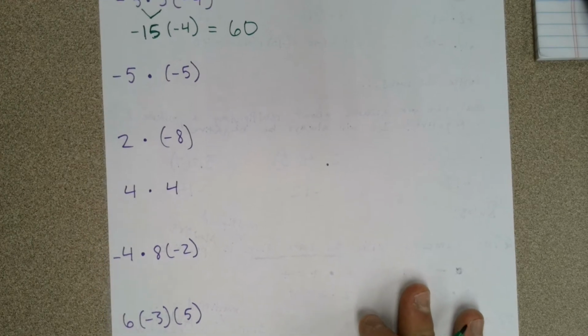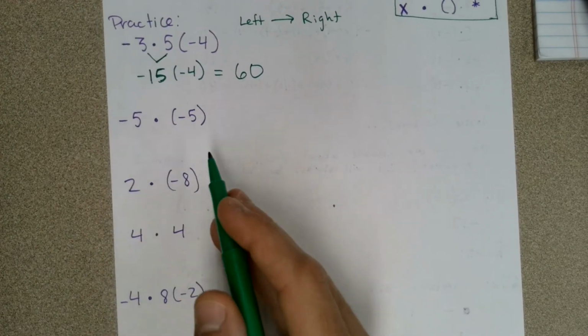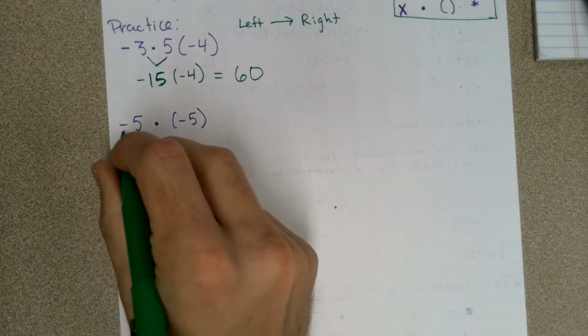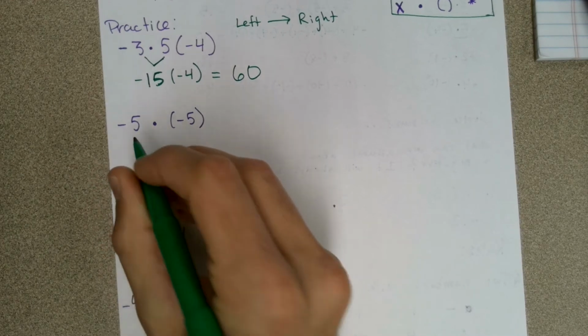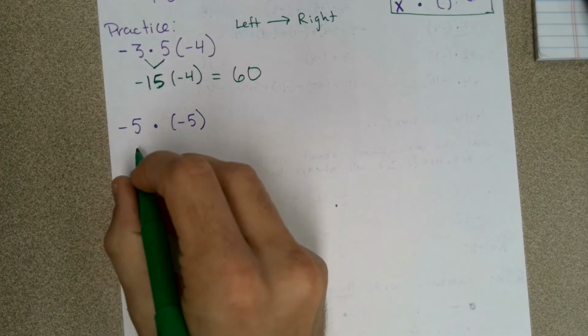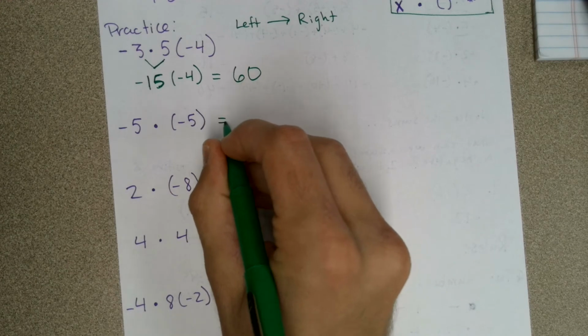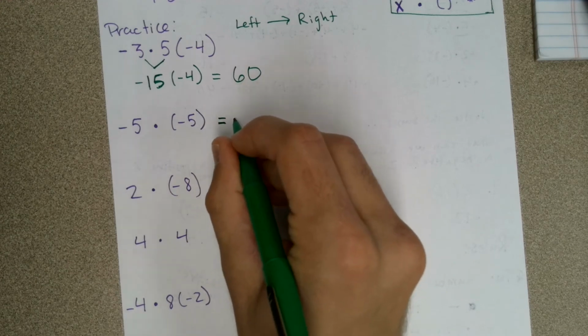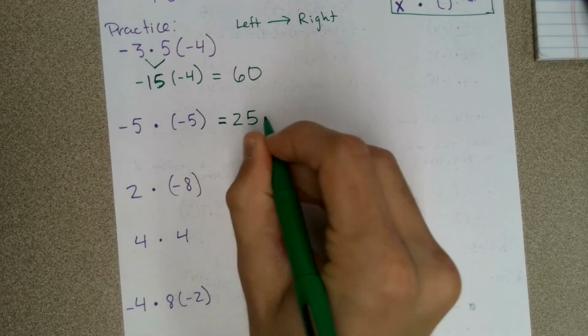Next one, negative 5 times negative 5. Well, I see that they are same sign. They're both negative. I know my same sign will always be positive. So I know 5 times 5 is 25. Negative 5 times negative 5, they're the same sign. It's going to be 25.